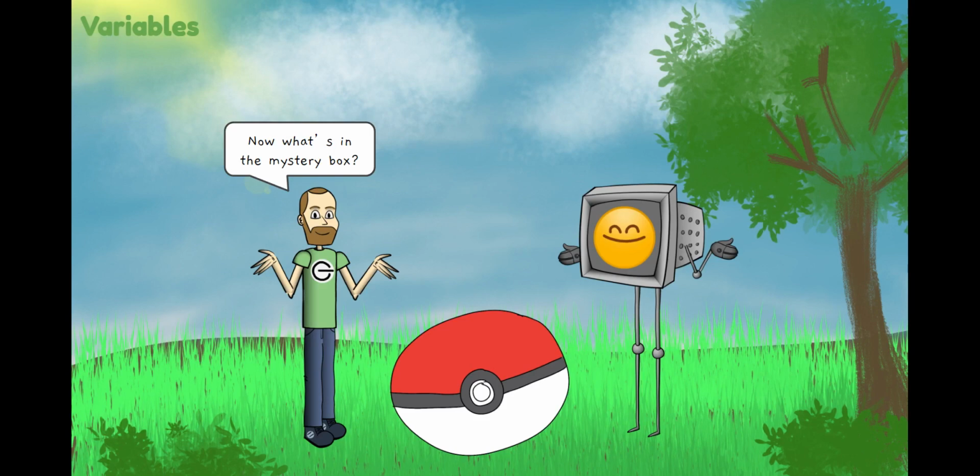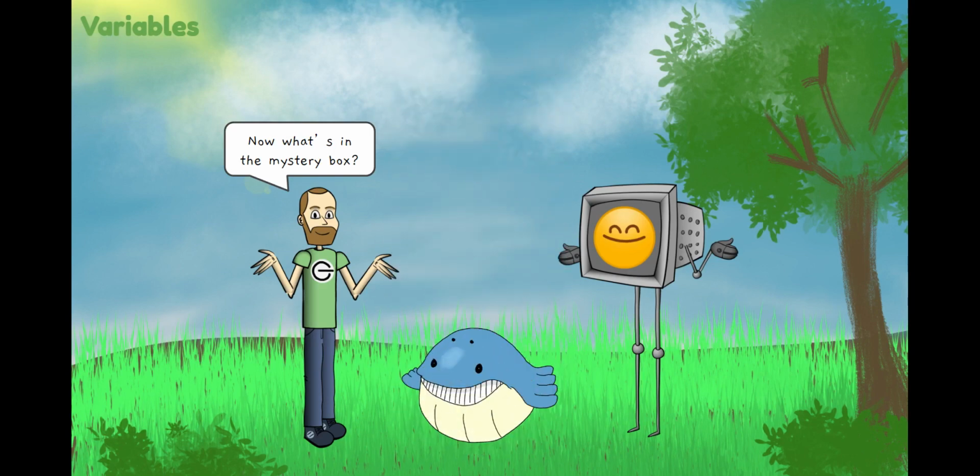Now what's inside this mystery box? Did you guess something that resembles but is hopefully legally distinct from the Pokemon Wailmer? Maybe not, but hopefully this time you guessed something closer. Maybe you were guessing a Pokemon this time. And there was something about that last mystery box that gave you a hint as to what to guess.